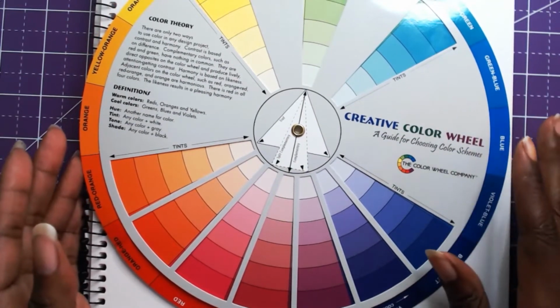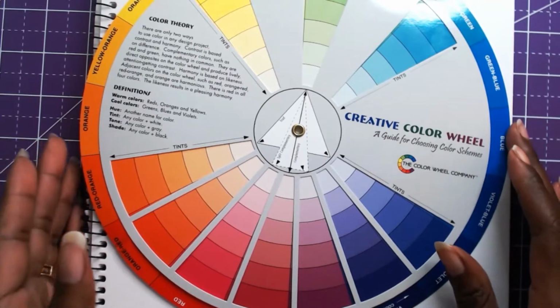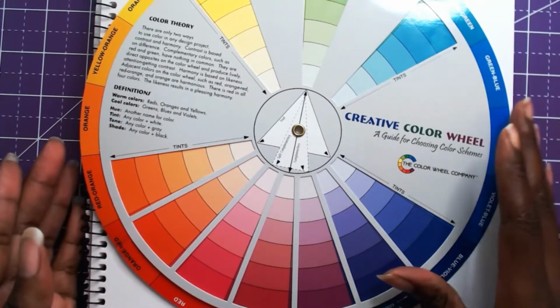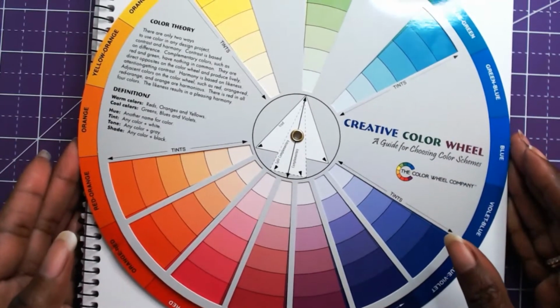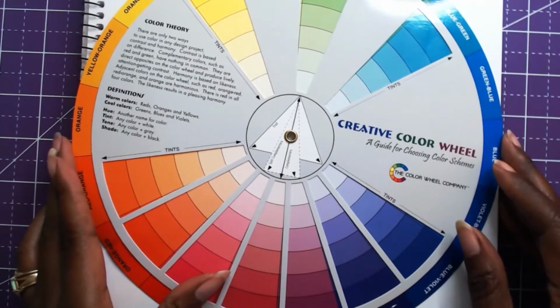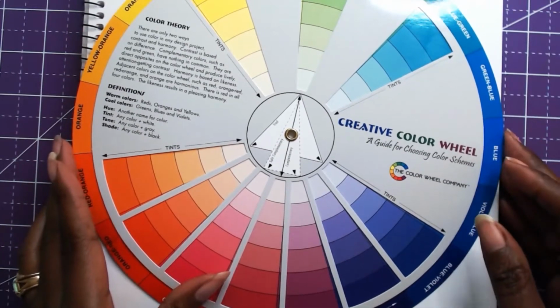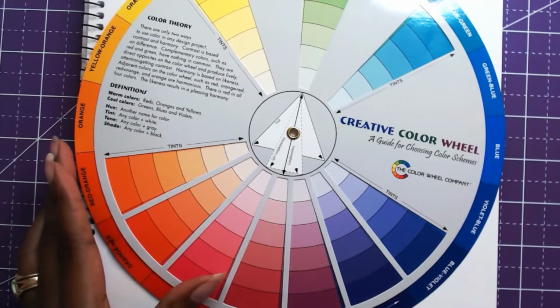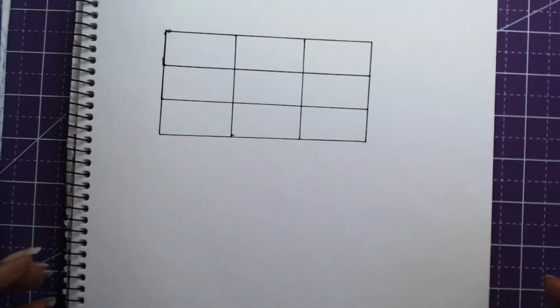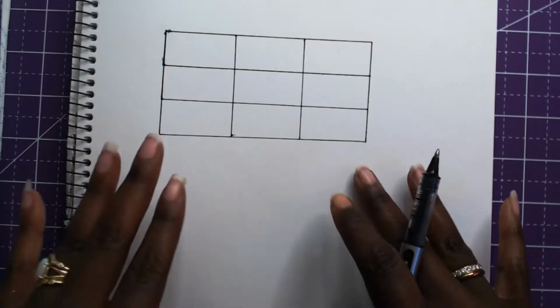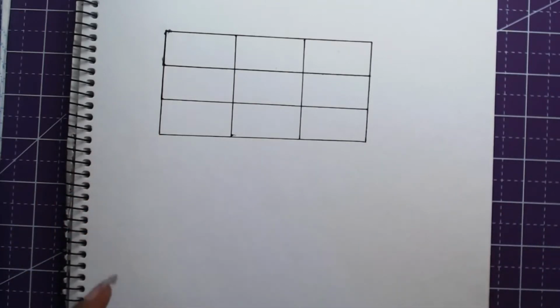So I made a little worksheet for us, of course, because I always make a worksheet when I'm doing a tutorial, to explain how this goes. And I will get that out now. So we're going to use my little worksheet, and I just made a couple boxes just to explain how a tint, a tone, and a shade goes.